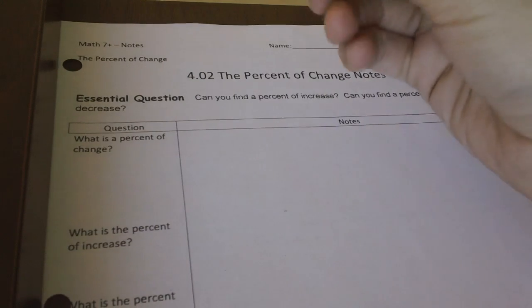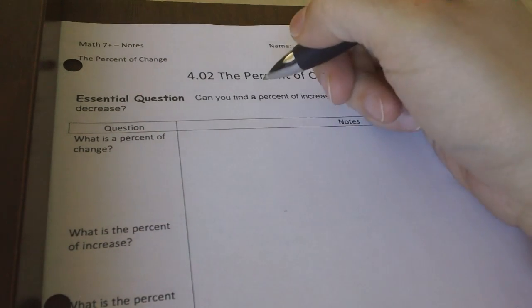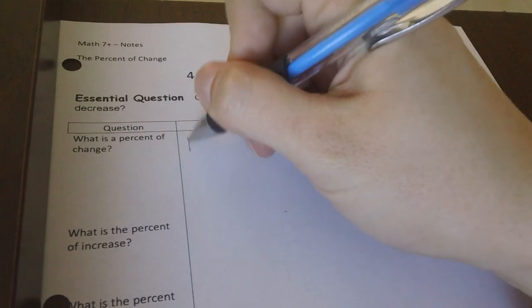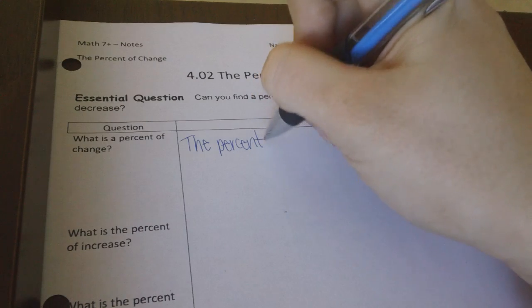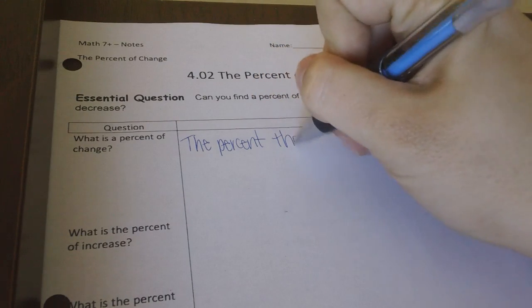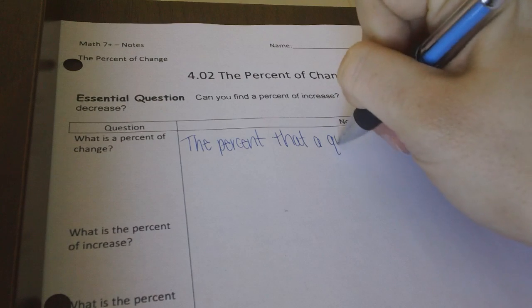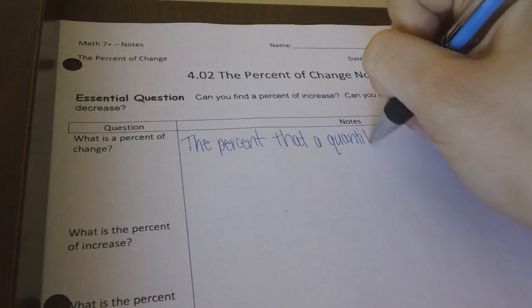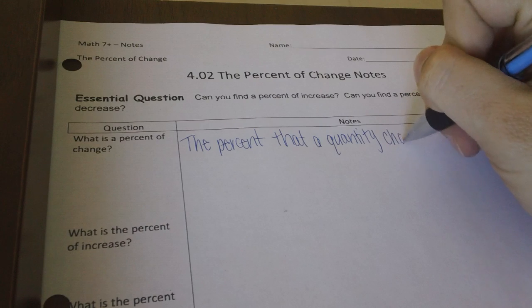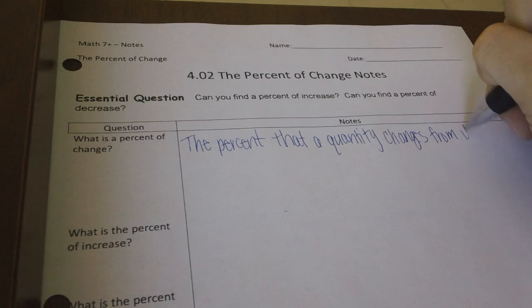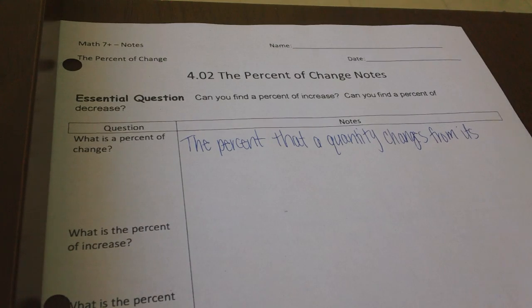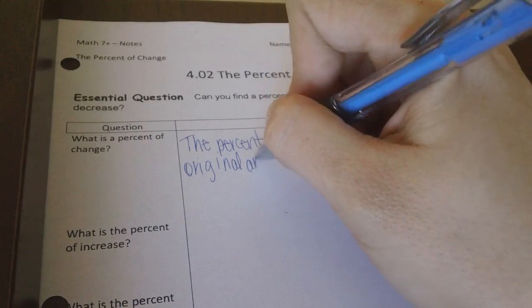A percent of change is the percent that a quantity changes from its original amount.